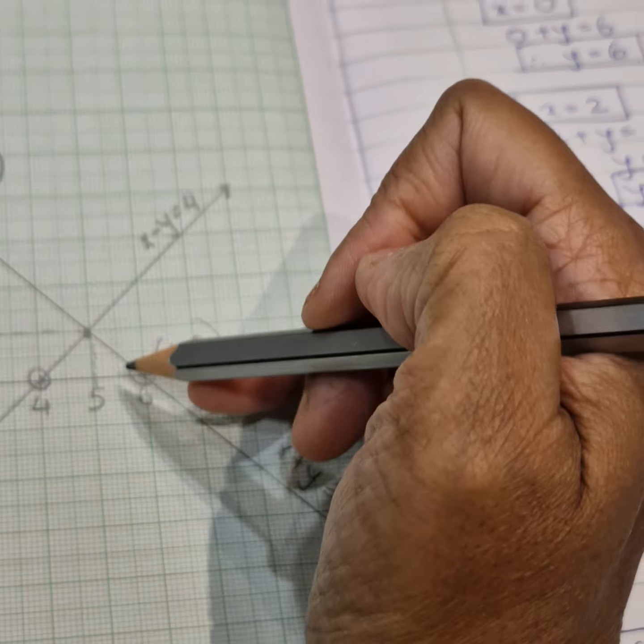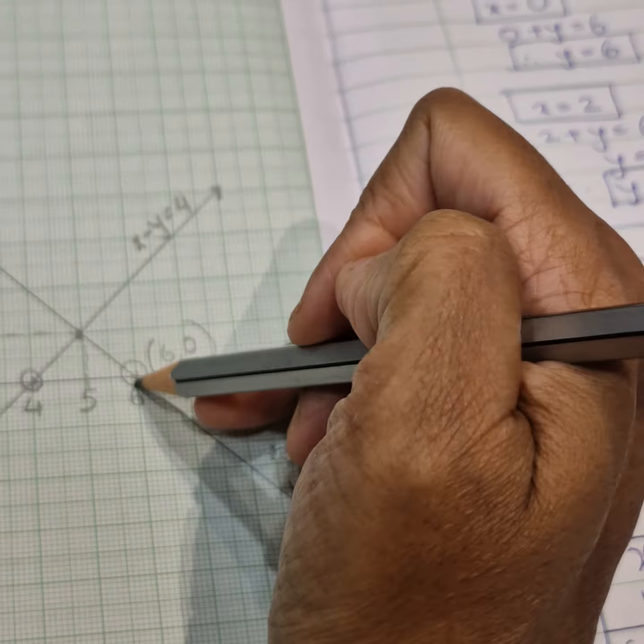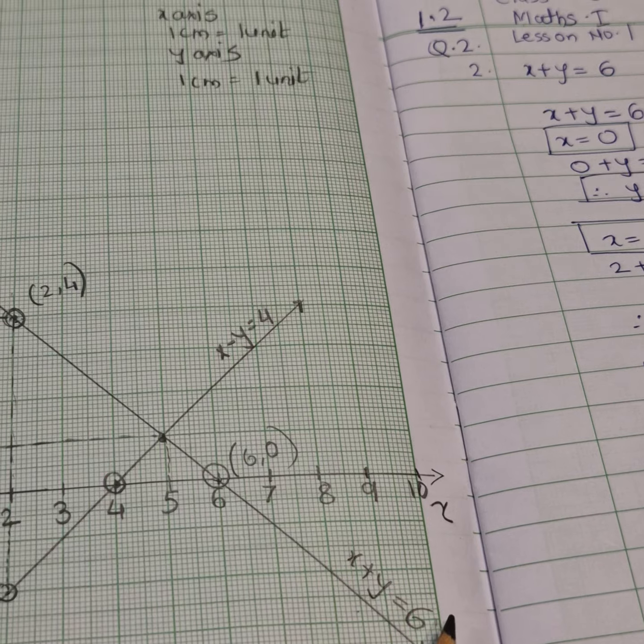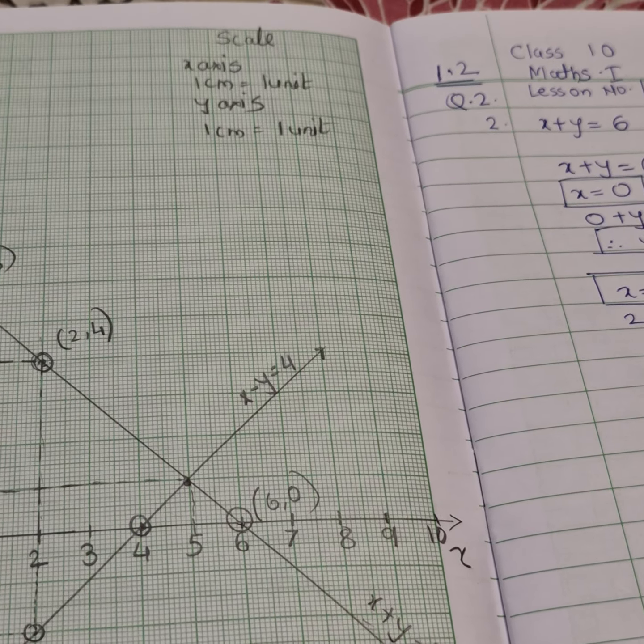I got these 3 points. Draw a line going through all the 3 points and write the equation name over it, that is x plus y is equal to 6. This is the equation name.